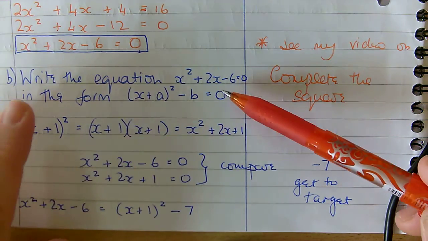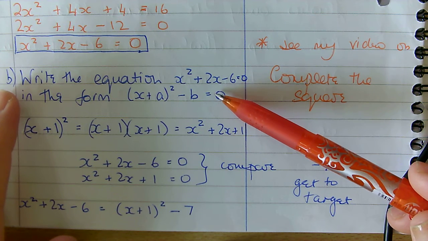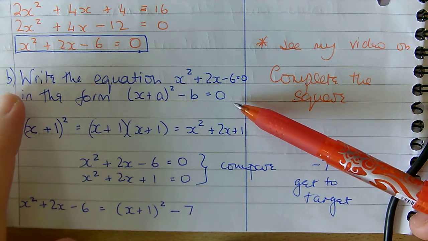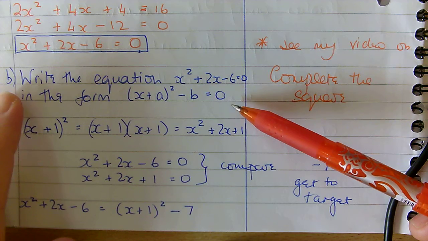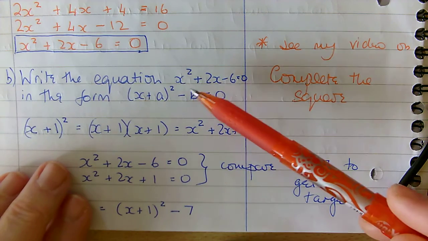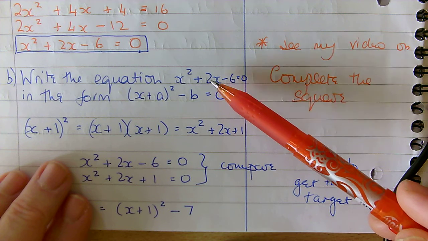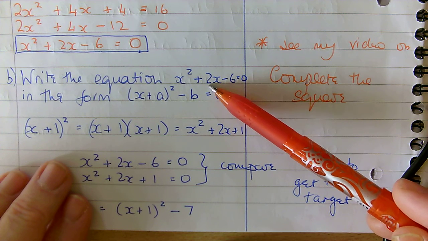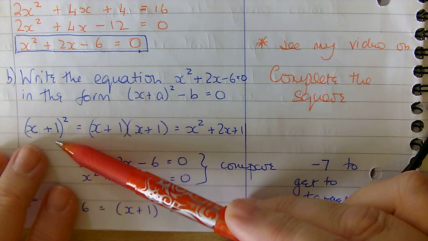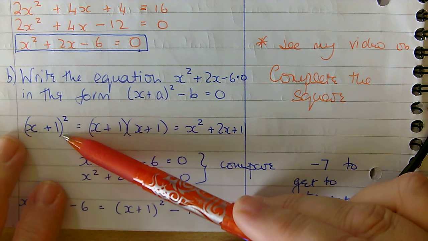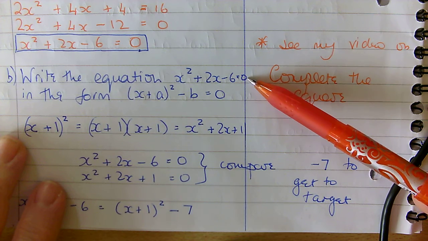So in effect, although it doesn't say complete the square in the question, that is what it's asking you to do. So to complete the square, we look at the coefficient of the central term, halve it, so that's 1, add it to x, and then square the whole thing and see how close we are to the original.